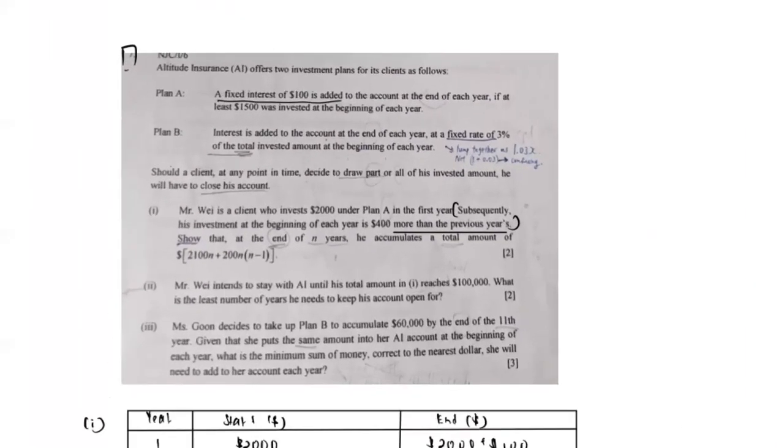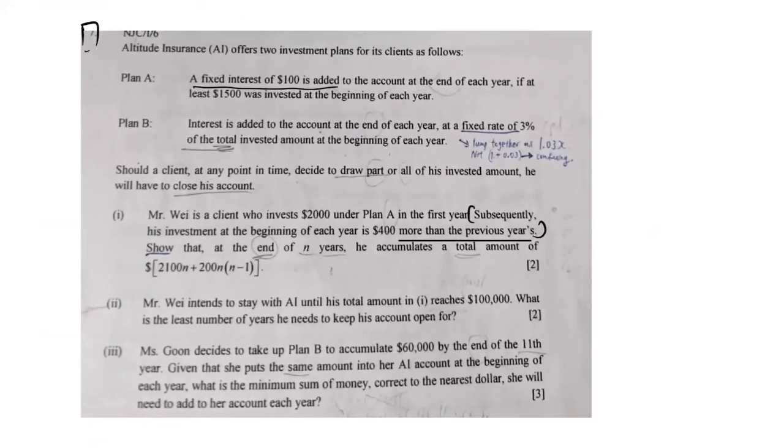So we've got this insurance plan. They offer two kinds of plans, plan A and plan B. Fixed interest of $100 for plan A. A fixed interest of $100 is added to the account at the end of each year if at least $1,500 was invested at the beginning of each year. So you have to top up 1,500 many times, at the beginning of each new year. Okay, this one is fixed interest.